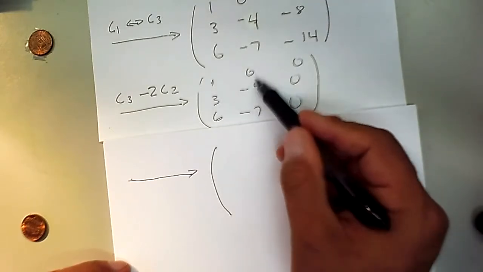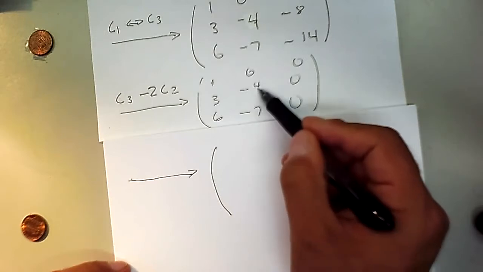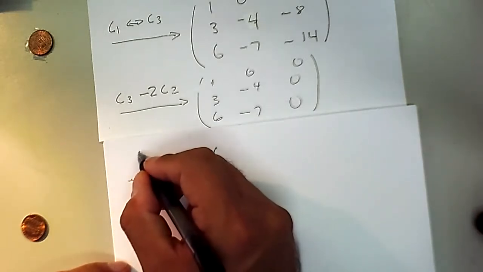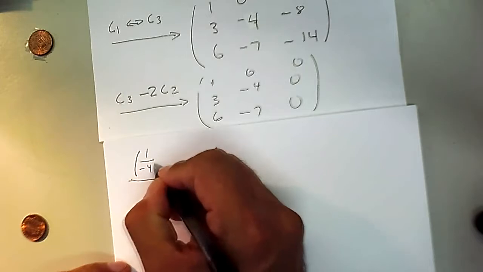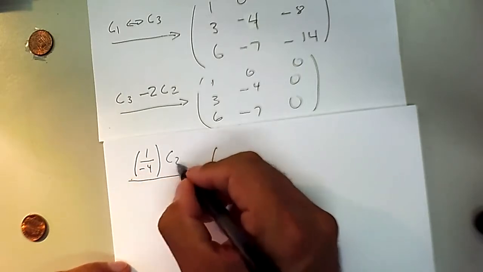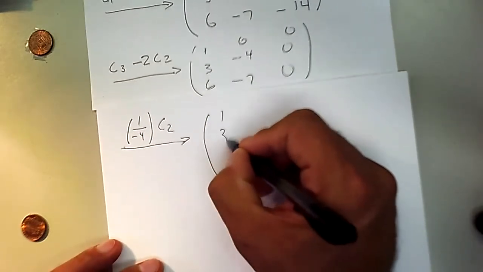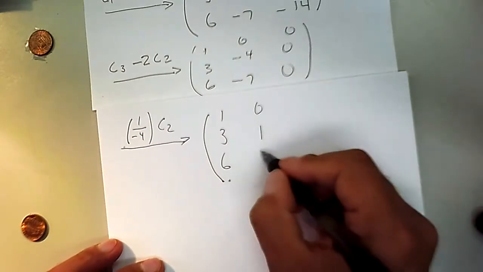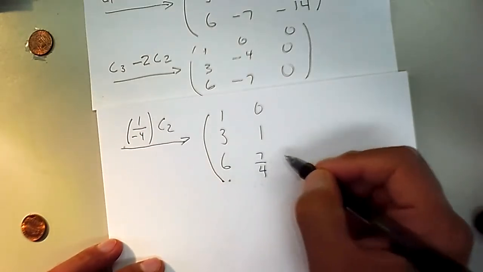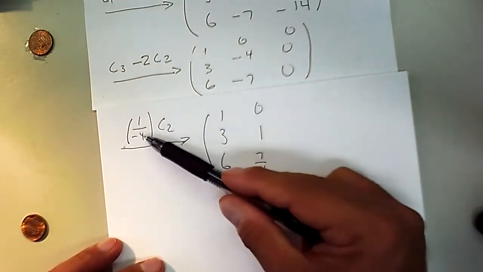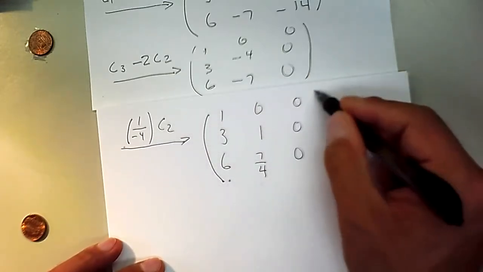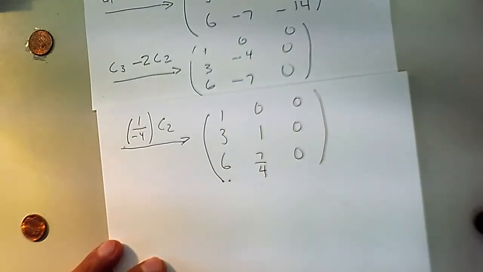So first we're going to make this pivot a 1. So we're going to take the second column and multiply it by 1 over negative 4. So we still have 1, 3, 6, 0, 1, and then 7 over 4, because we are dividing by negative 4, and then leave the last column alone. We're not going to touch this column anymore.